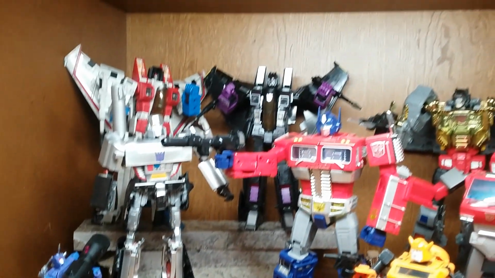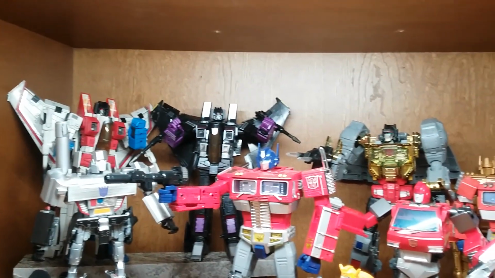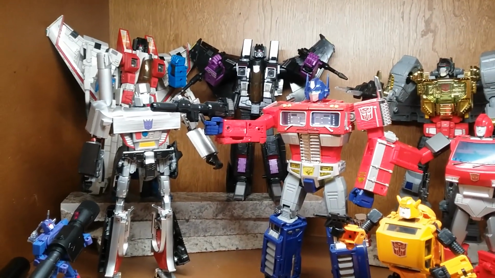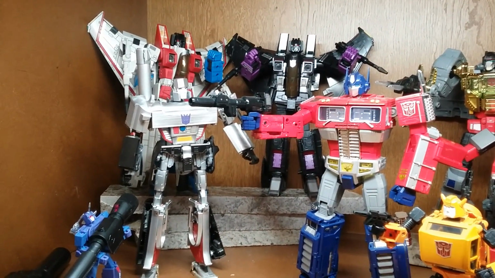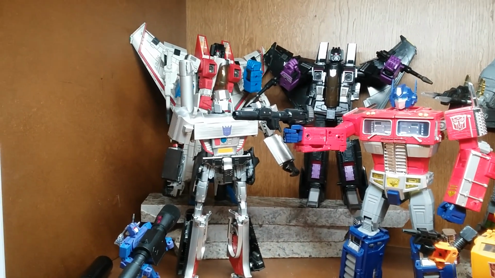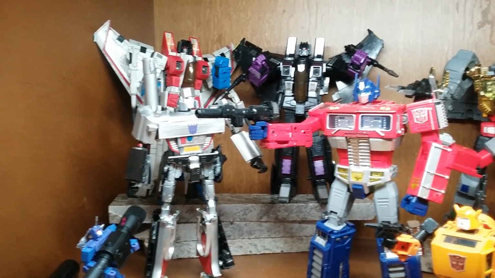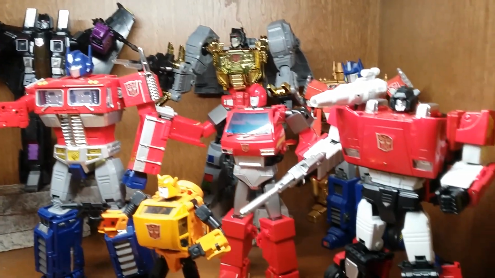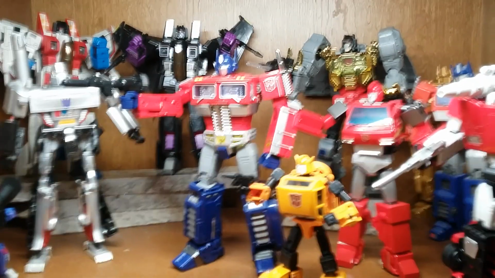But kind of thinking, I got these holes from where I used to have a light up here, and I went with a different lighting option, which is another real big thing with these displays: what are you going to use to light them. But I think I'm going to suspend these two Seekers so I can actually kind of create more space as more figures come along that are in the 12-inch scale.